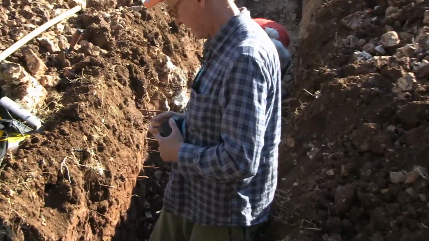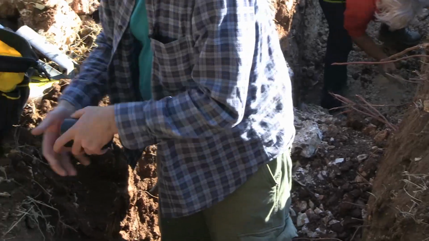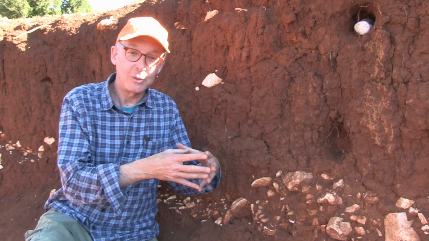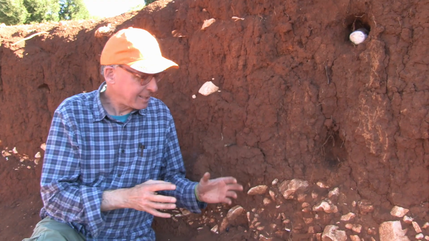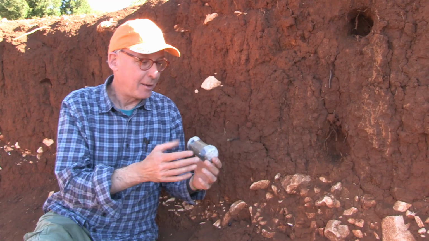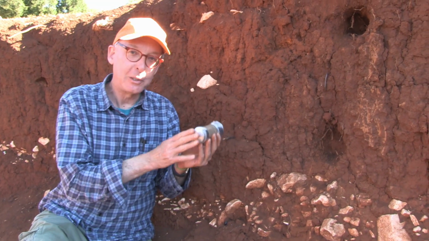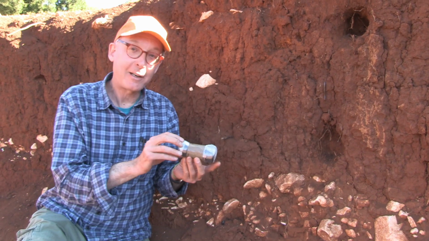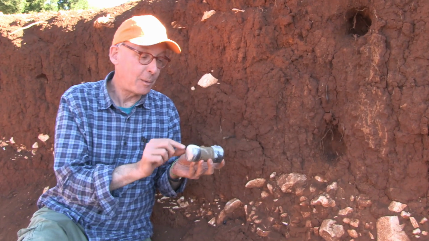We can date things which have been exposed to daylight, and then as the grain becomes buried, it will absorb dose over time, and we can collect the sample in tubes. So this is one I collected earlier, and I've wrapped it up. And we have to make sure we shield it from light while we do the sample collection. So we're using black PVC tubing with rubber caps.